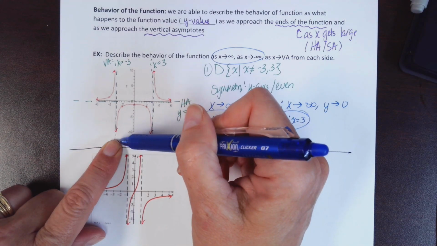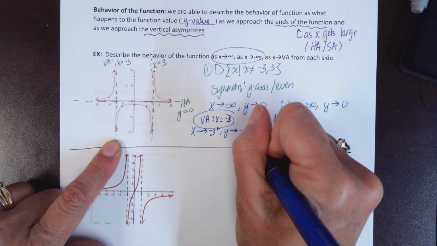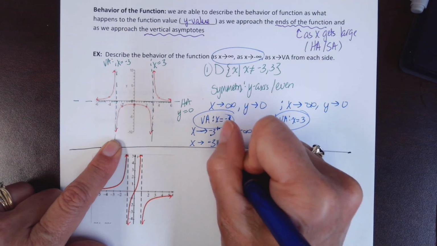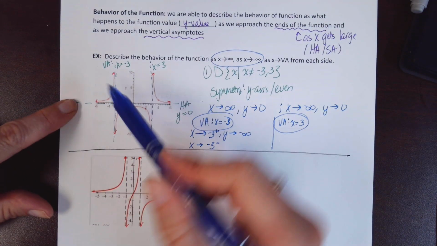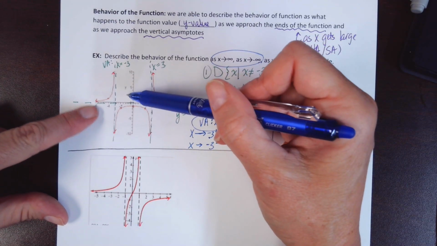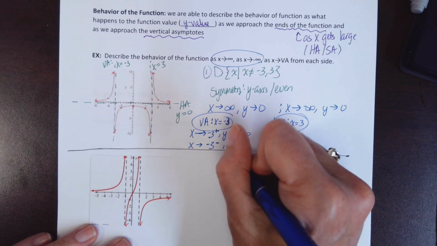Y is going down. So y is going to negative infinity. As x approaches -3 from the negative direction, what is y doing? Well, y is going up to positive infinity.